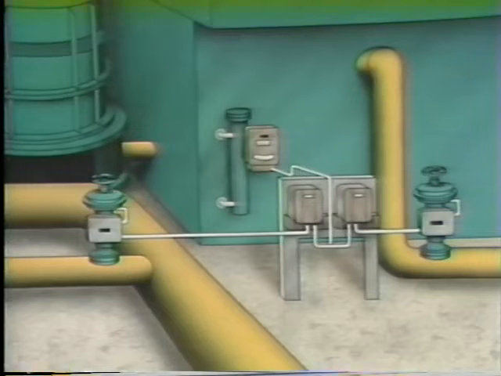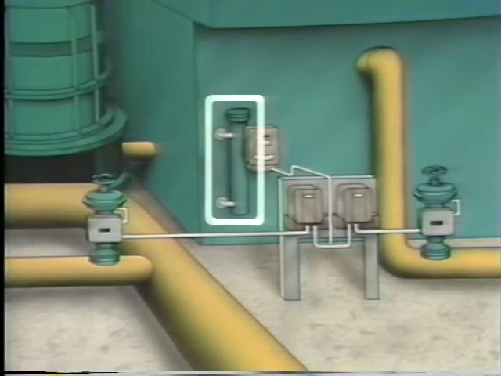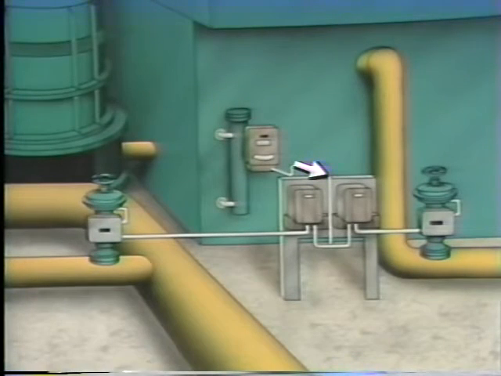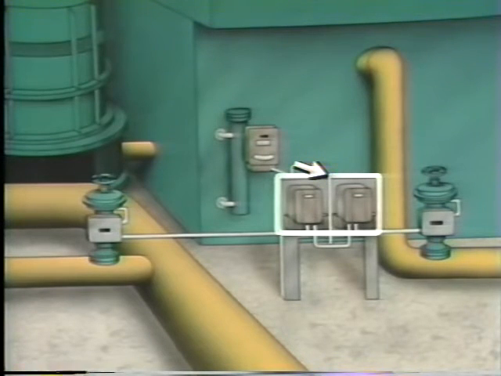Let's briefly look at how the elements in this control system work together to maintain water level in the hot well. As the water level in the hot well changes, the displacer senses the change and converts it into a mechanical motion. The transmitter measures the motion from the displacer and produces a proportional pneumatic signal that represents water level. It sends this signal to both controllers.